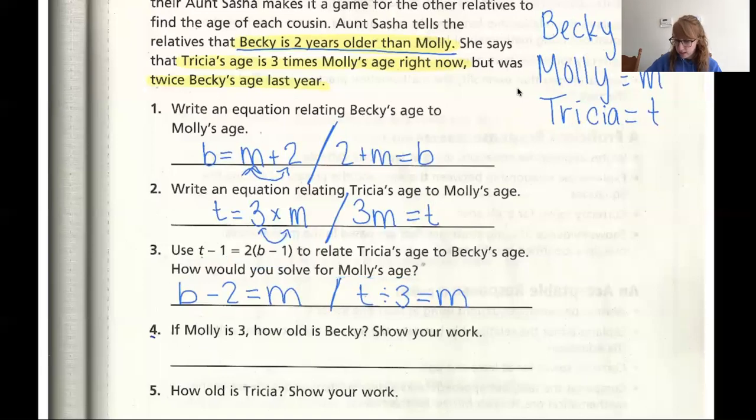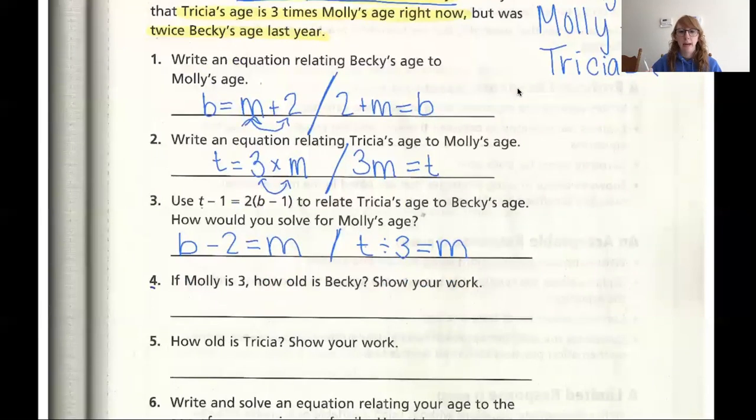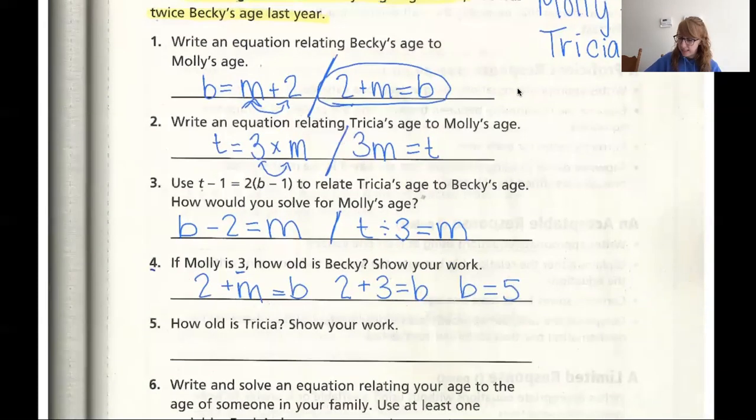Okay, now our next one is number 4. If Molly is 3, how old is Becky? So we're going to use our equations. We're going to use this equation here. So we take 2 because we know that Becky is 2 years older than Molly, and Molly is 3. So let's write the equation first. We'll write 2 plus m equals b, and Molly is 3. The value for m is 3. So we do 2 plus 3 equals b, and b equals 5. So Becky is 5 years old.